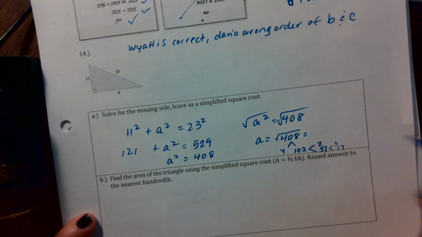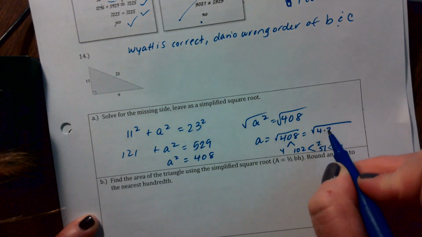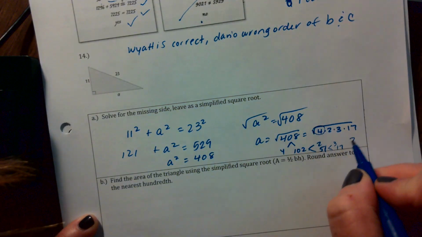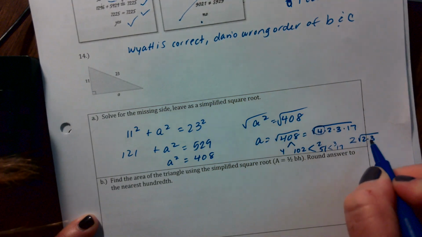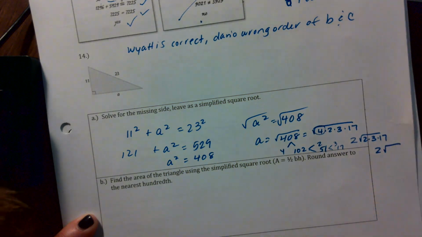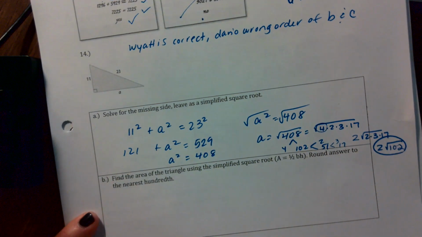Yes, 3 and 17. So 408 is the same thing as the square root of 4 times 2 times 3 times 17. You can take the 4 out. It's going to be 2 root 2 times 3 times 17. These cannot get broken down anymore. So it's going to be 2 root 102. And that's it.